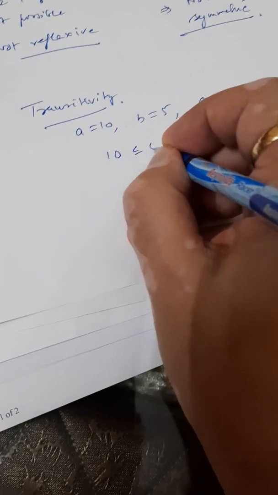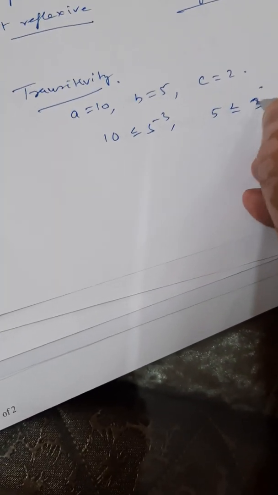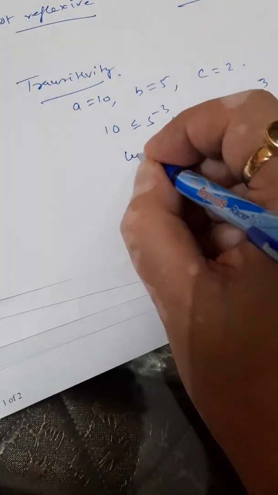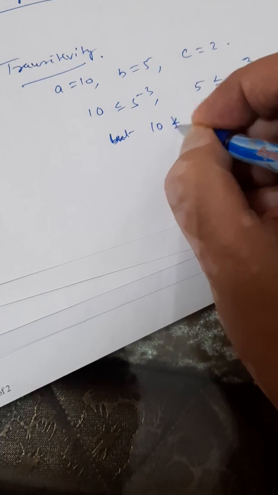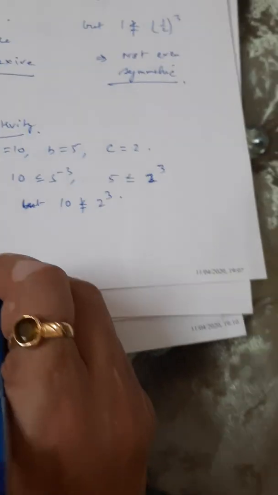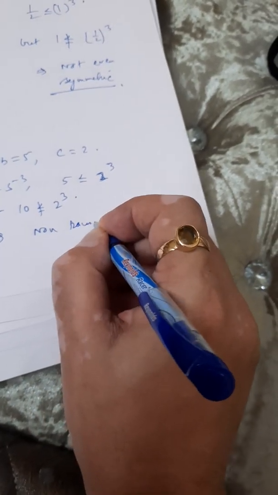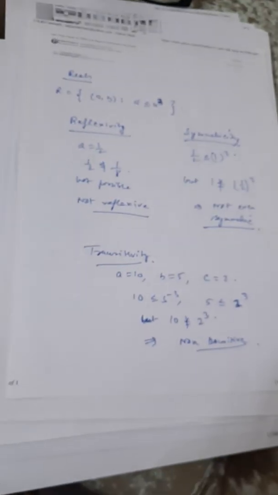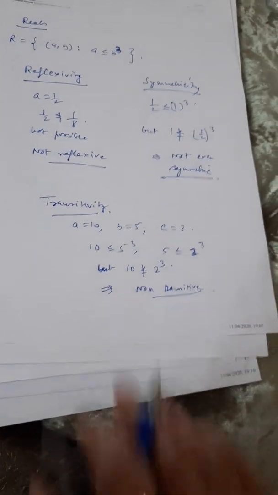So 10 is less than or equal to 5 cube, 5 is less than or equal to 2 cube, but 10 is not less than or equal to 2 cube. So this is not even transitive. These two questions, a is less than or equal to b square and a is less than or equal to b cube, are very important.